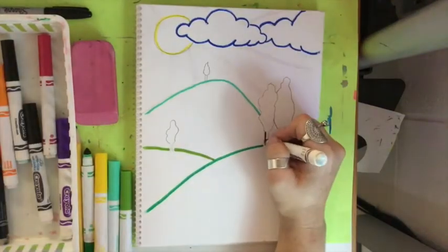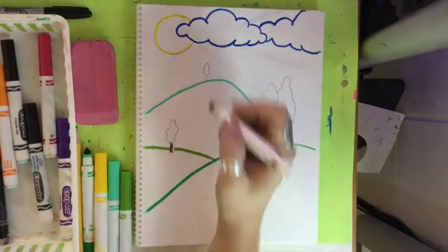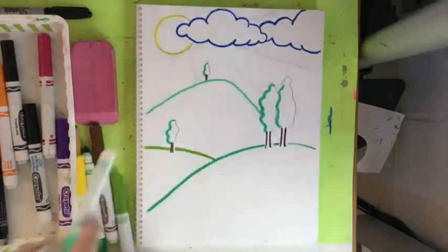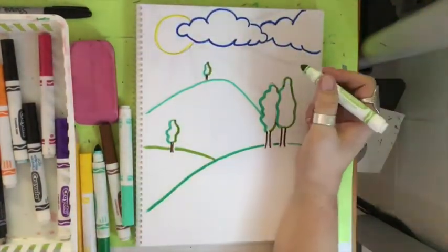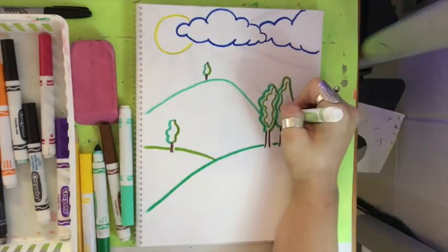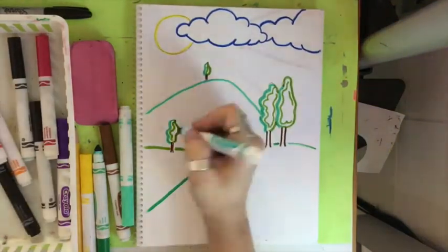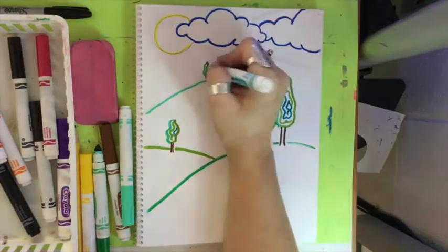I'll make the trunks of my trees brown, of course, and then different greens to outline the leaves of the trees. Now I'm ready to add the lines to the landscape. Starting with my trees, I'm using greens to follow that wavy line.